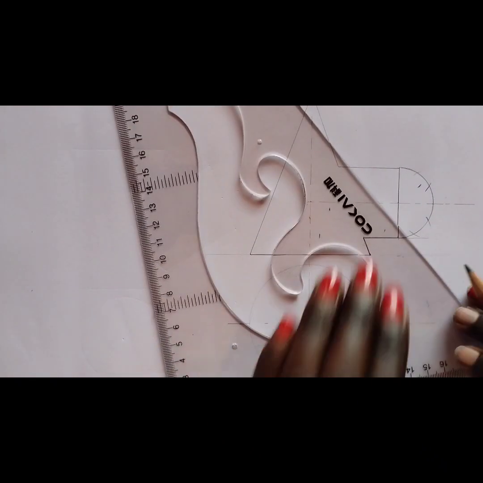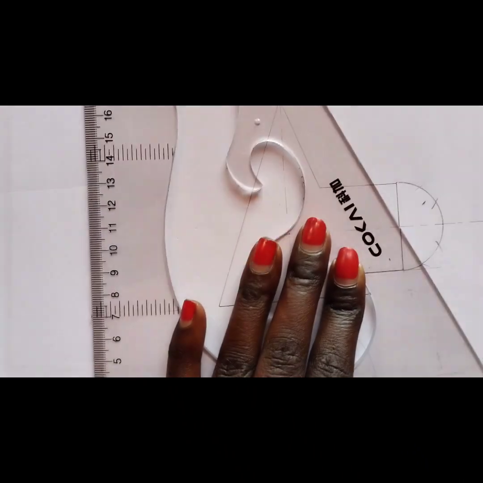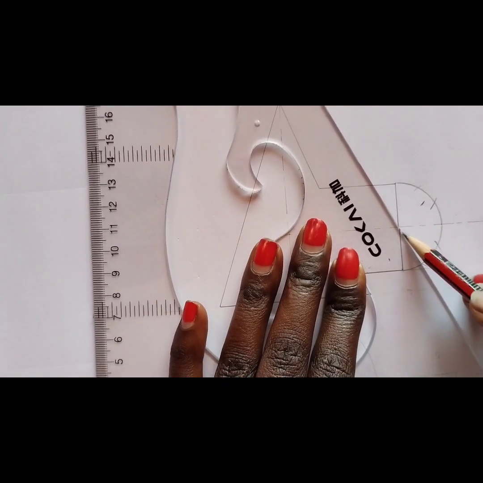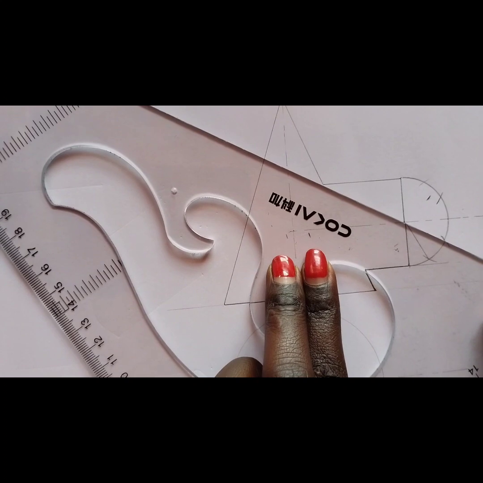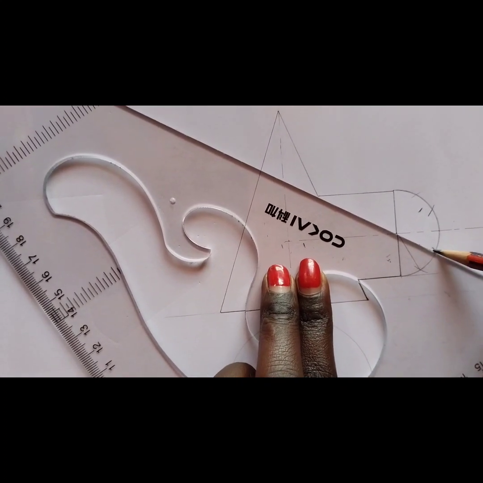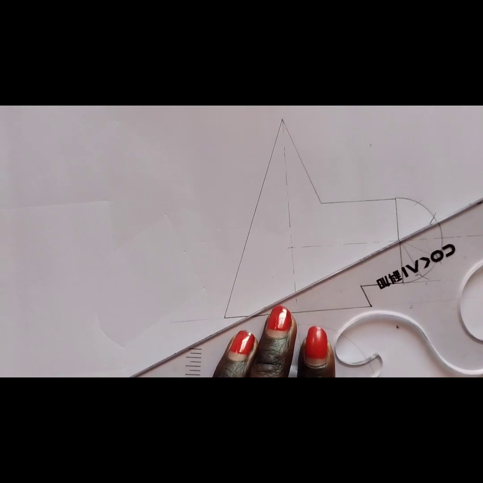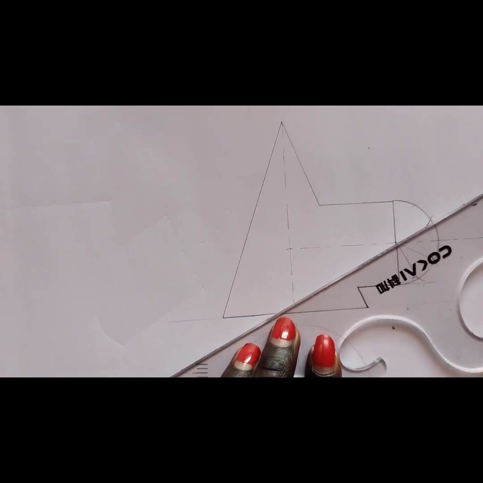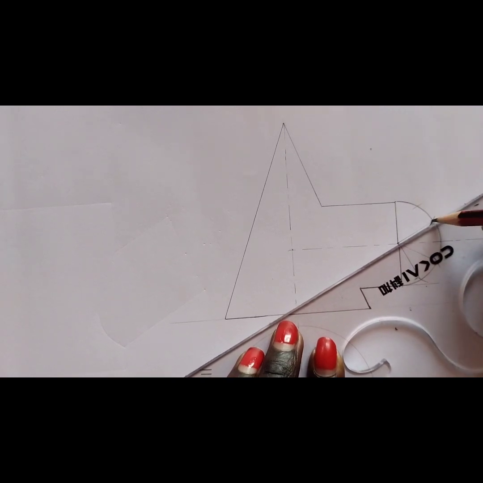Then I'm going to join to the center of my semicircle. So we join to the center of our semicircle.